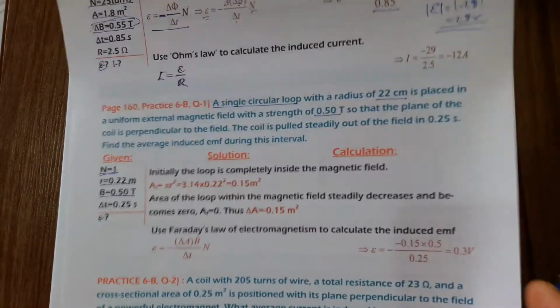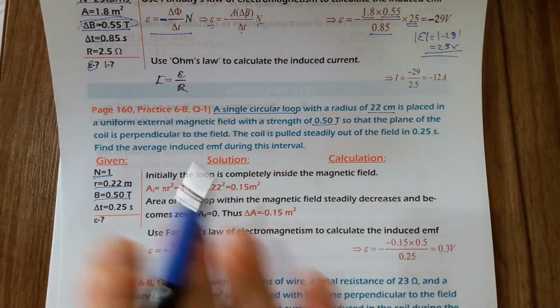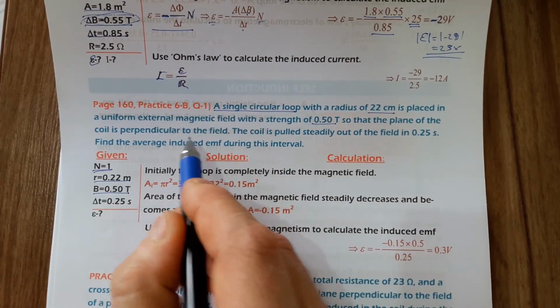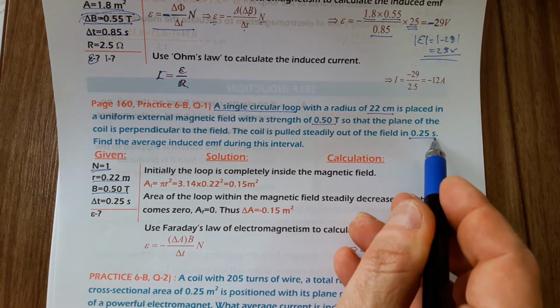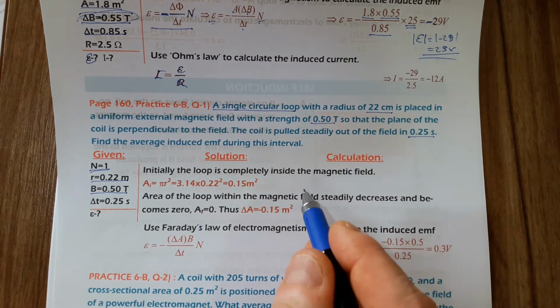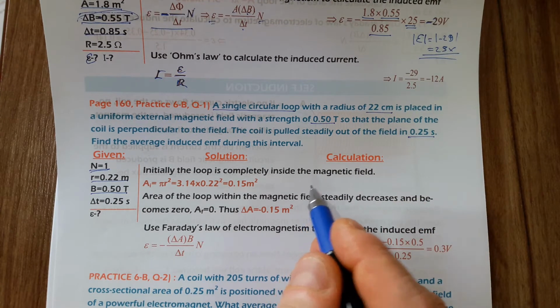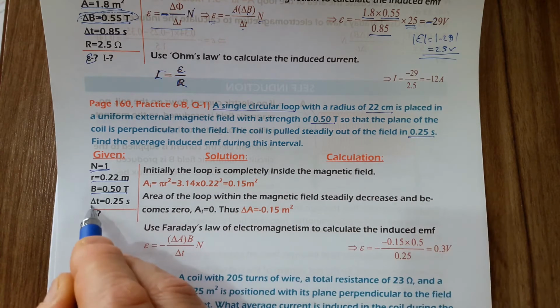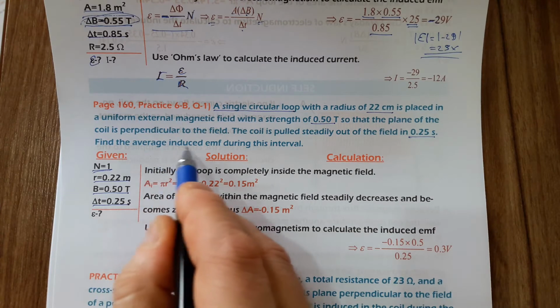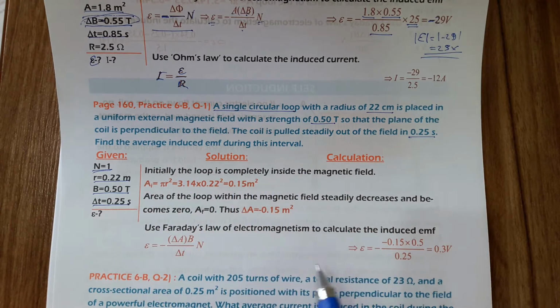The plane of the coil is perpendicular to the magnetic field, so magnetic flux is maximum. The coil is pulled steadily out of the field in 0.25 seconds. So what's changing? The area inside the magnetic field is changing. Delta T is equal to 0.25 second. Find the average induced EMF during this interval.